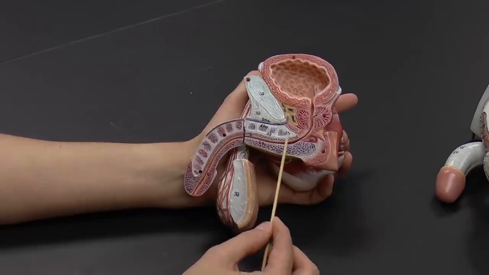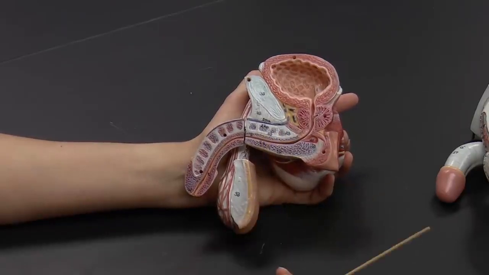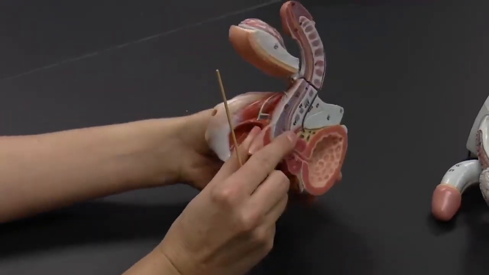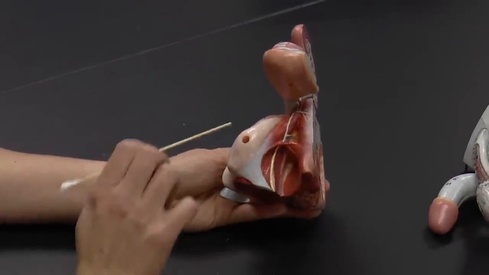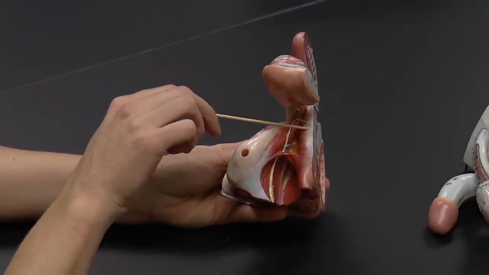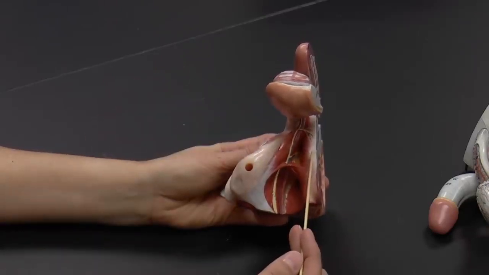So you can see the root of the penis is both of these erectile tissues, or all three, because there's two. You can only see one here. To look at the inferior view, to finish off our important penile structures, there are two skeletal muscles that form the floor of the pelvis.